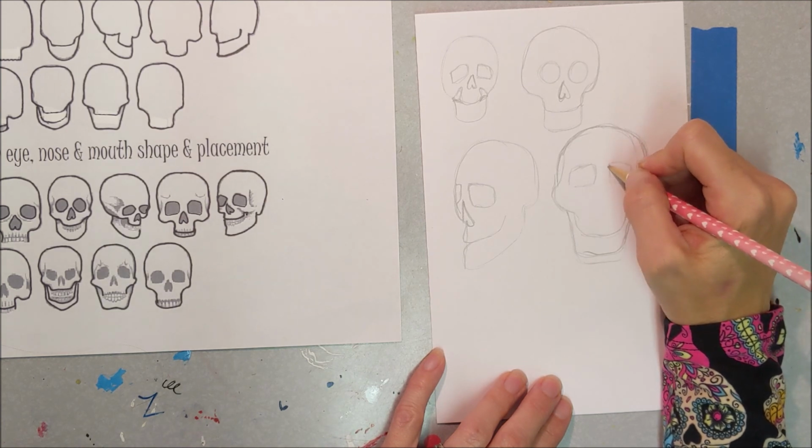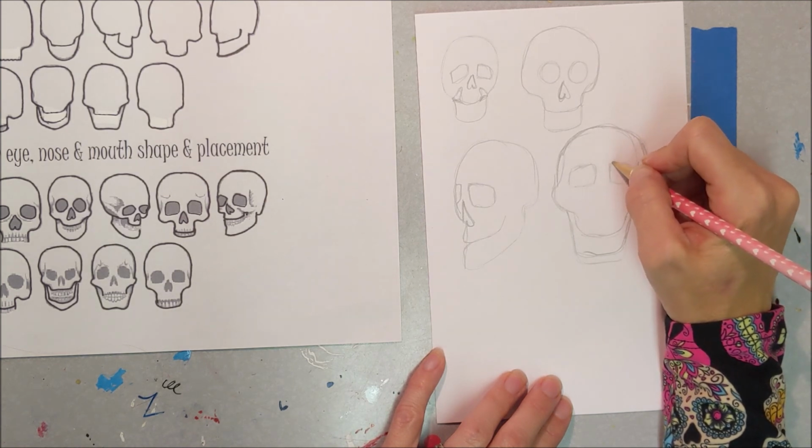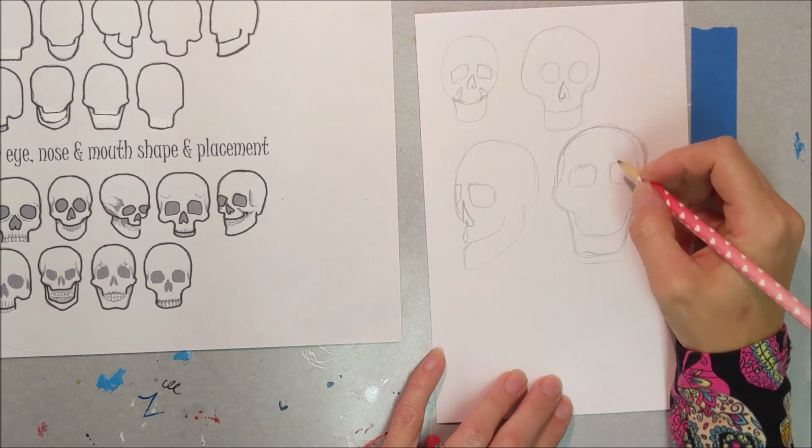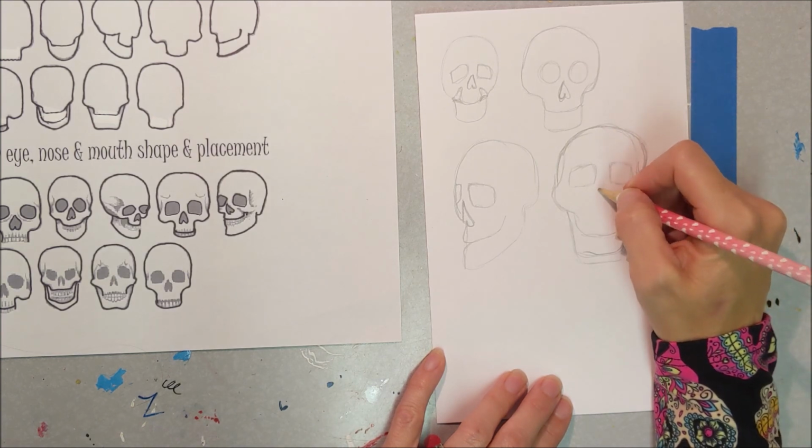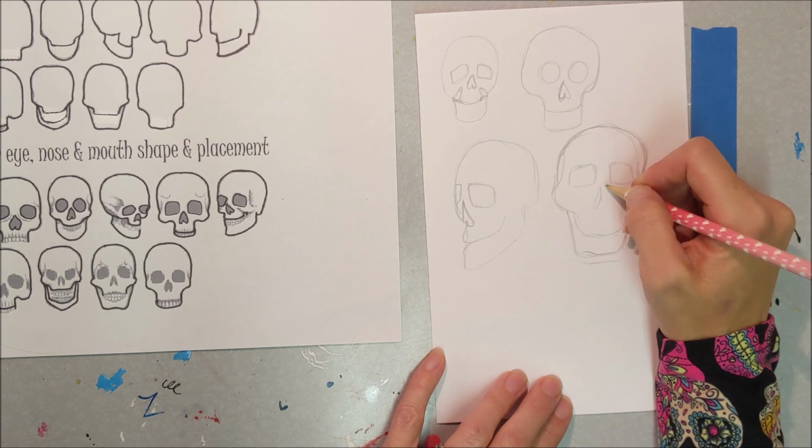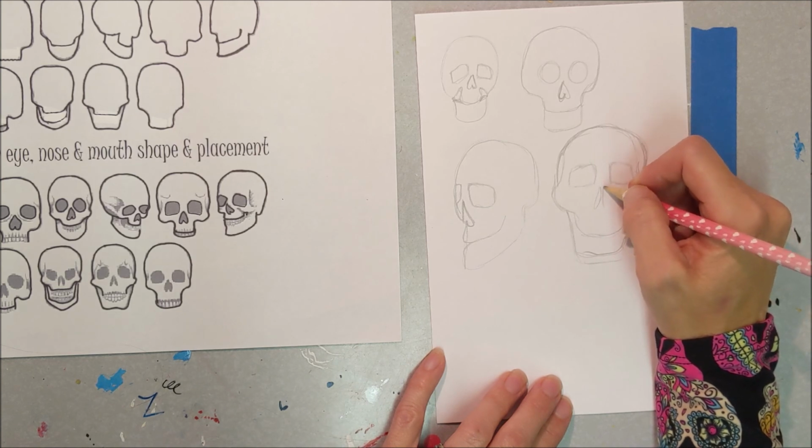You are also welcome to look online for various images of a skull and see if you can find something different that you want to use. This one here, try a different design for the nose.